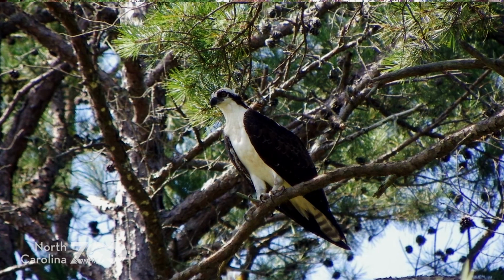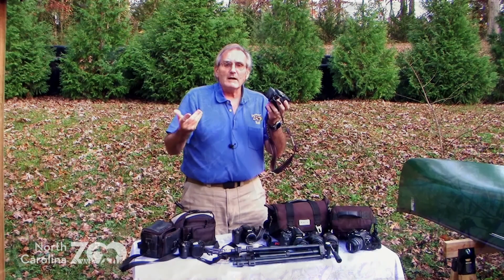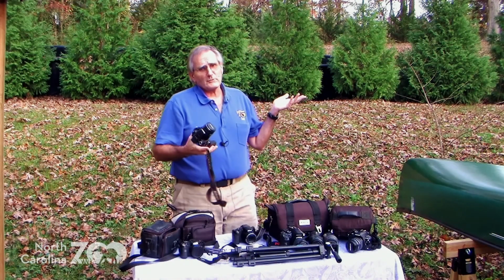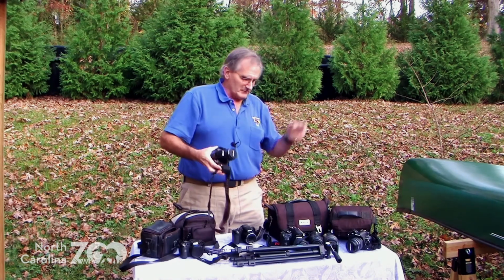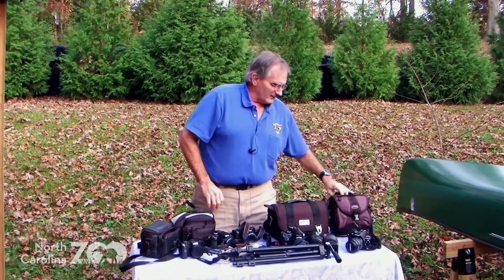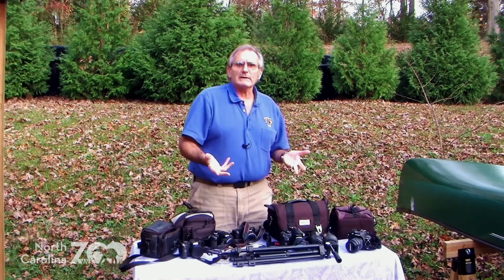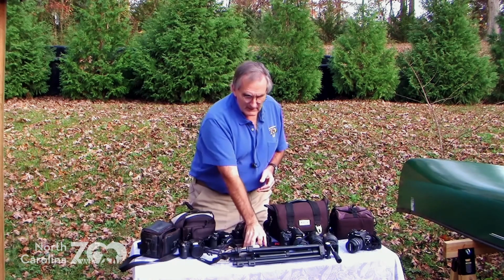This one does use the same SD cards, and I use some pretty large SD cards. This one's a 32 gigabyte card. Some older cameras can't take SD cards that big. Some newer ones can, and you just have to get used to your camera and read the owner's manual. Now, there are several different types of interchangeable lens cameras.